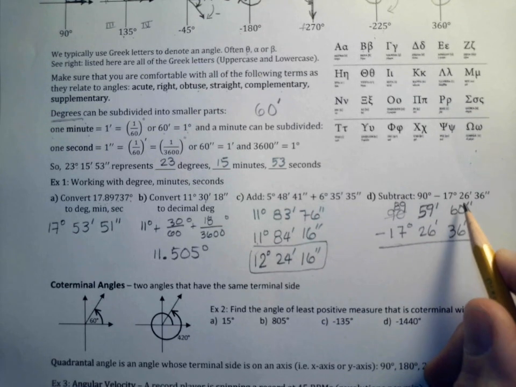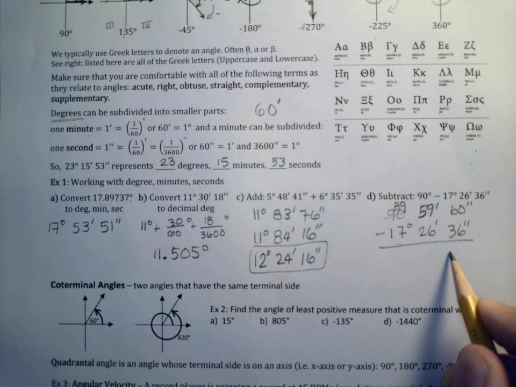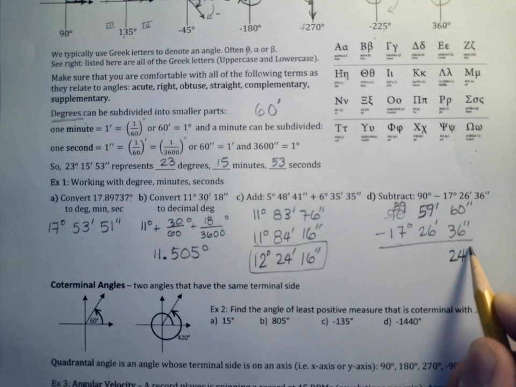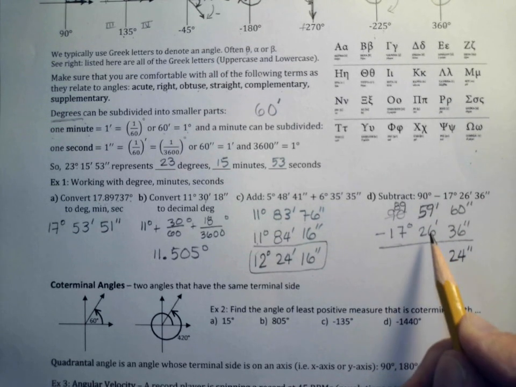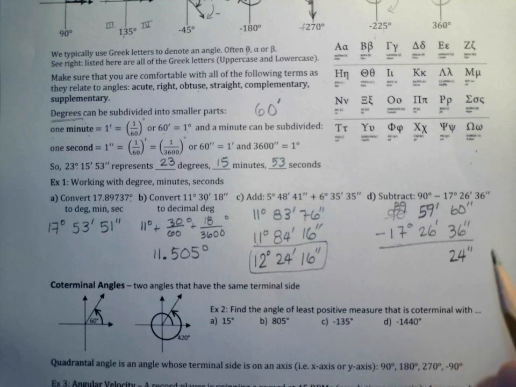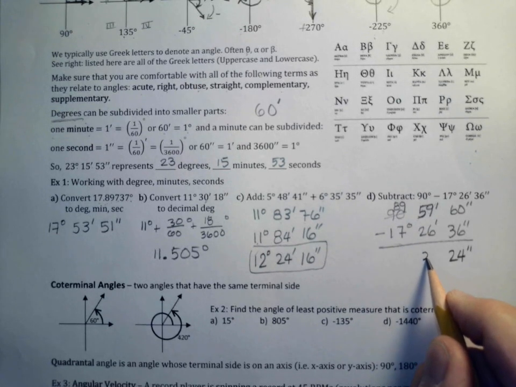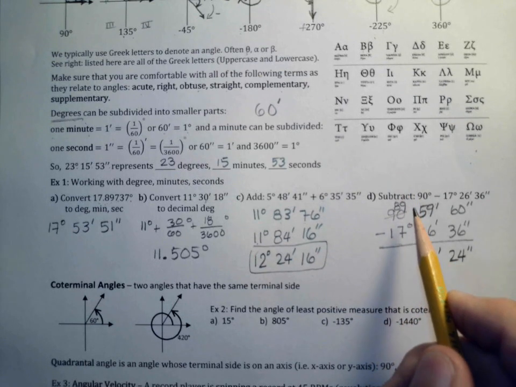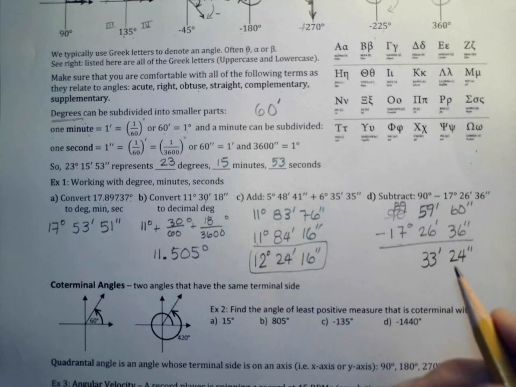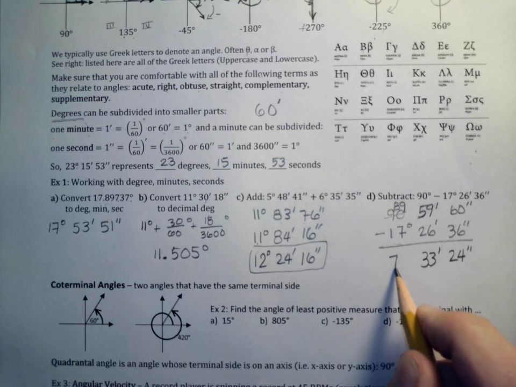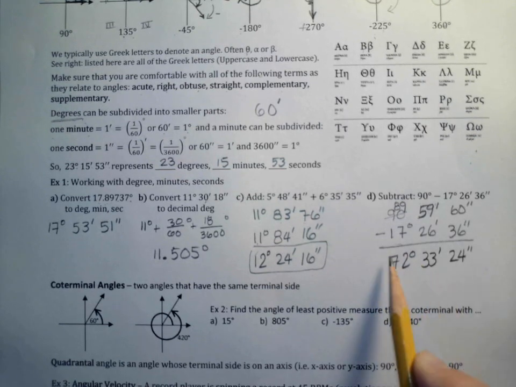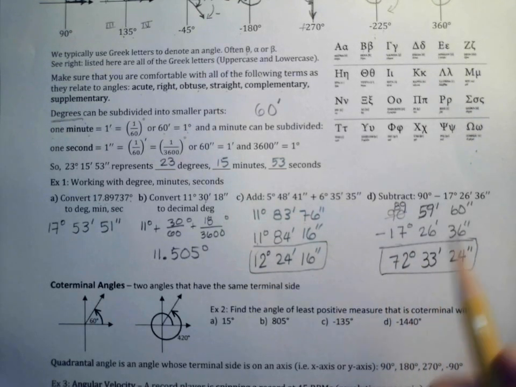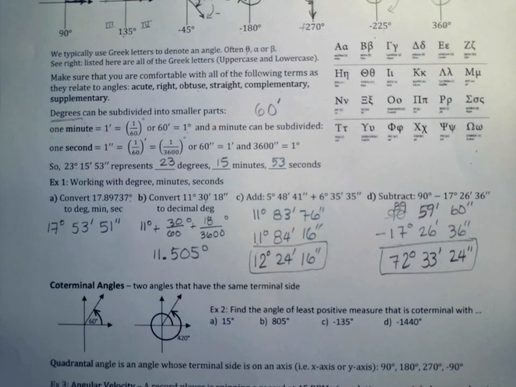So I subtract 60 minus 36, that's 24 seconds. And I can subtract now 26 from 59, that's 33 minutes. And I take 17 from 89, and that's 72 degrees, okay? So there's kind of like some borrowing you would do if you were subtracting by hand.